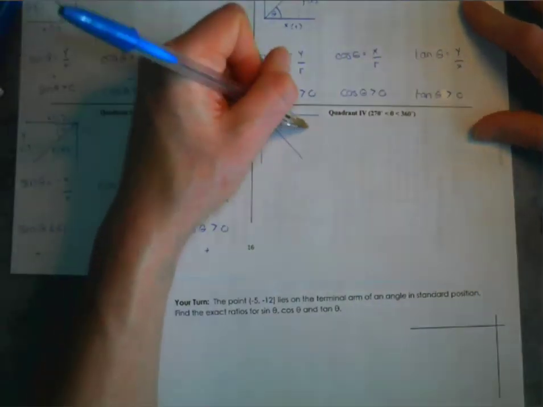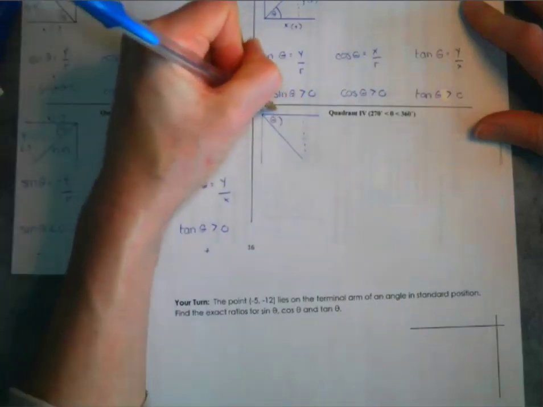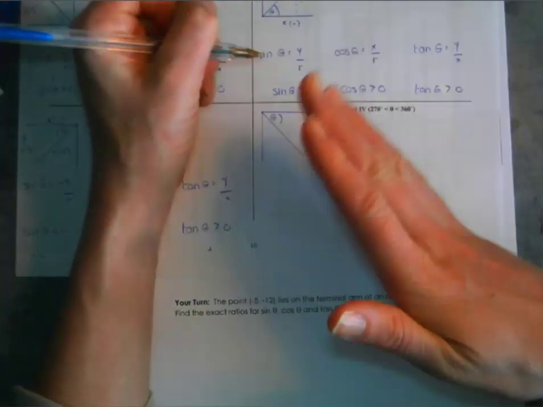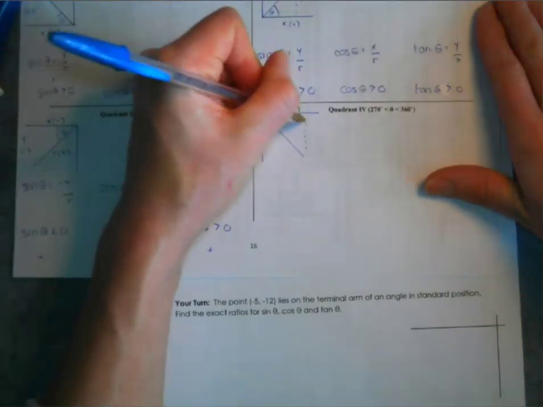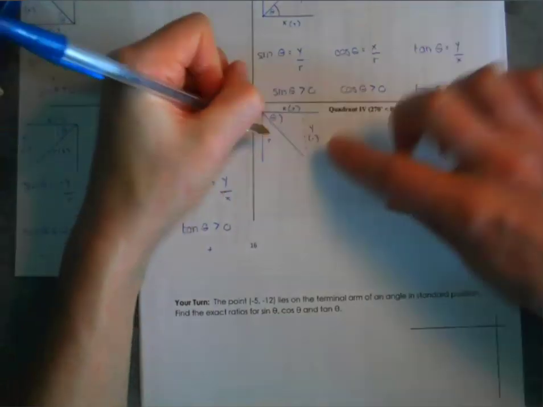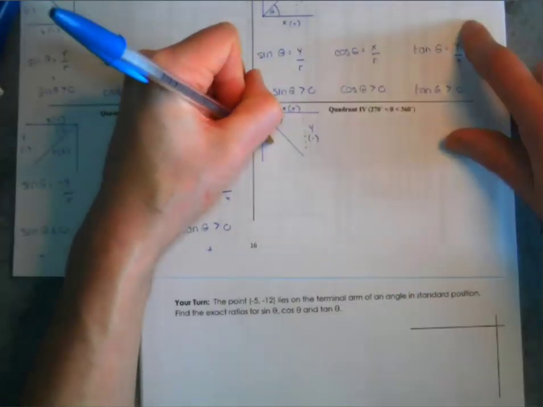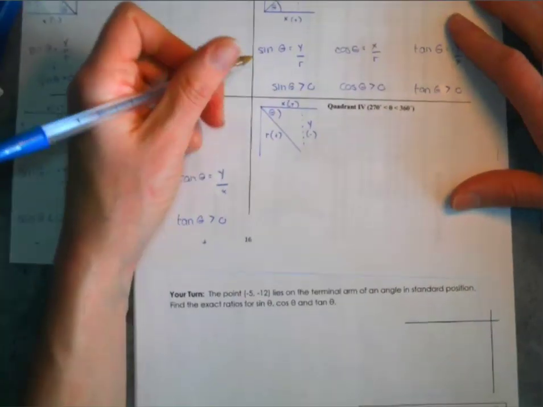So now we move into quadrant 4. Let's sketch in our y component. So our x value is to the right of the origin, so it's positive again. Our y value is still below the origin, so that would be negative. And then again, our r value is going to be positive because when you square that, it's positive, and then you add another positive value. We're going to have a positive hypotenuse.